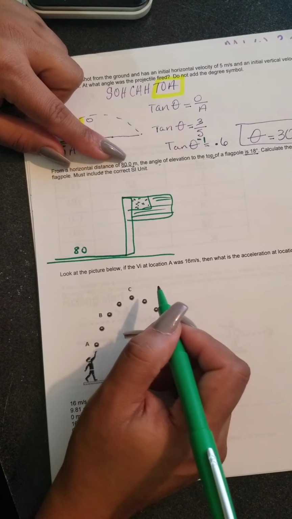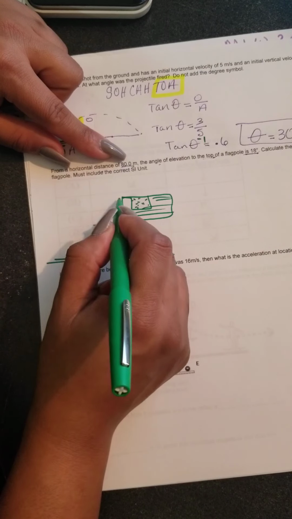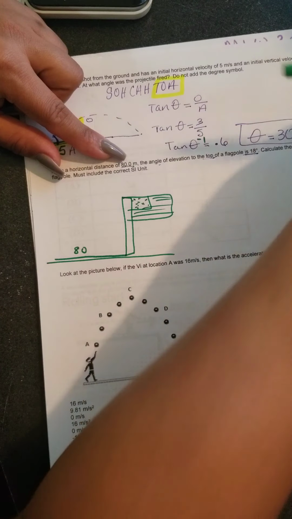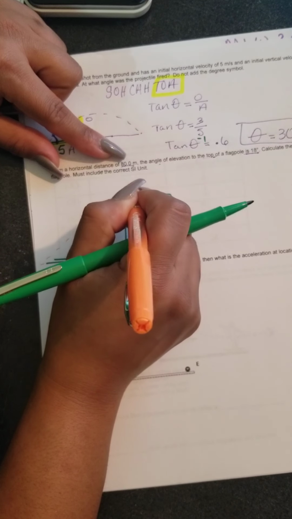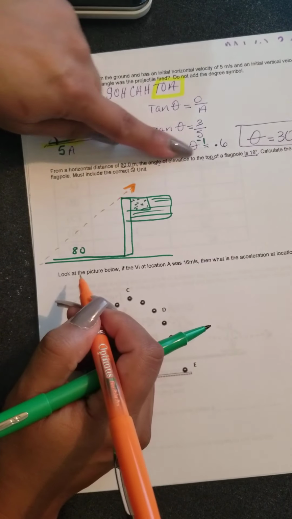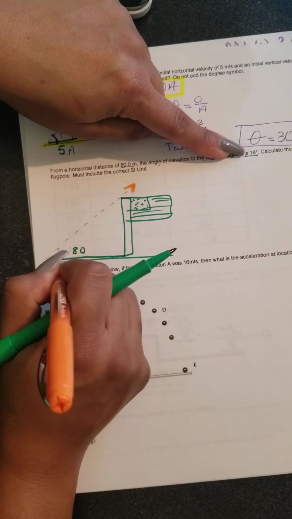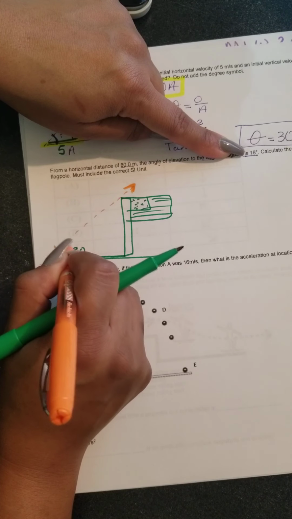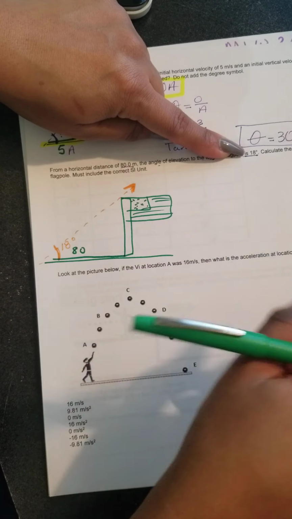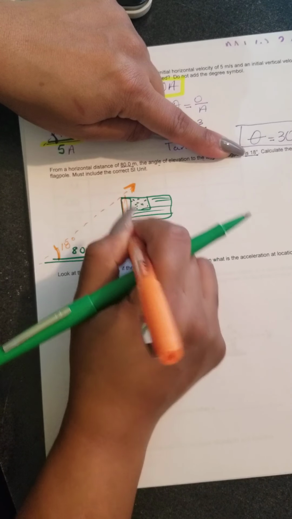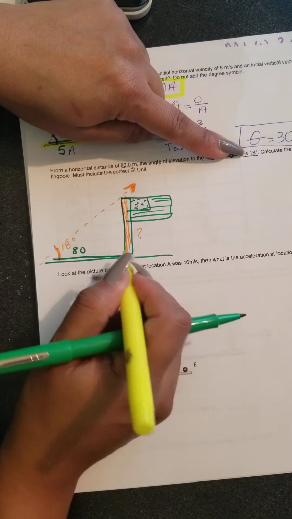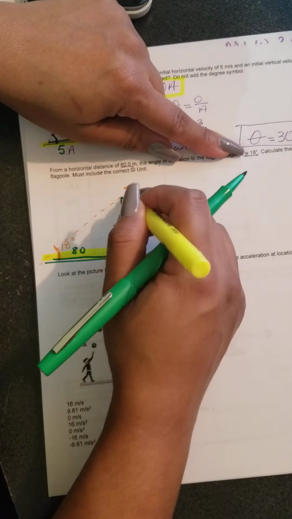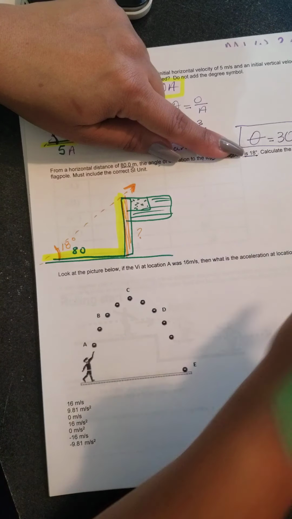Got a flagpole. The angle of elevation from here to here is going to be 18 degrees. The theta is 18 degrees. How tall is the flagpole? So let's go ahead and get my highlighter. I have this leg, and this leg is my unknown.